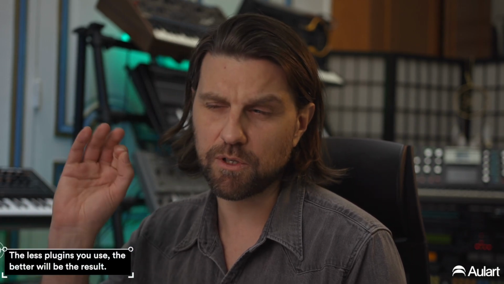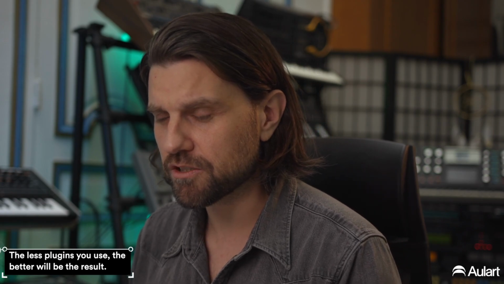And that's very important: the fewer plugins you use, the better the result will be. So when you want to achieve something in particular, just try to figure out what is the shortest way to do it, the most basic way to do it.